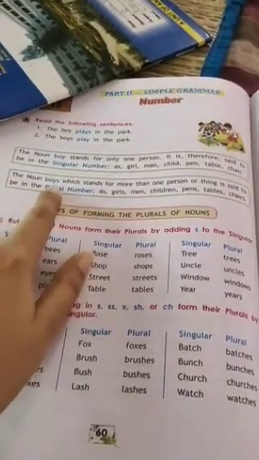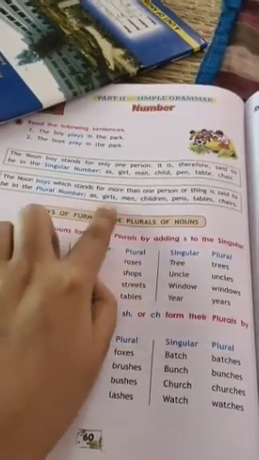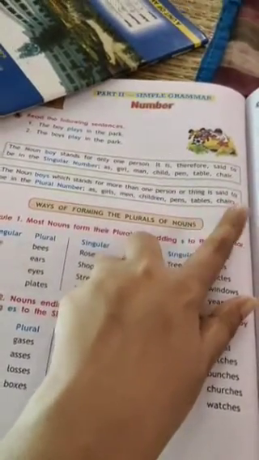Alright, so you've understood this part because already we've explained this in the previous class. Now moving on to the next part. See this, the noun boys, which stands for more than one person or thing, is said to be in the plural number, such as girls, men, children, pens, tables, chairs.